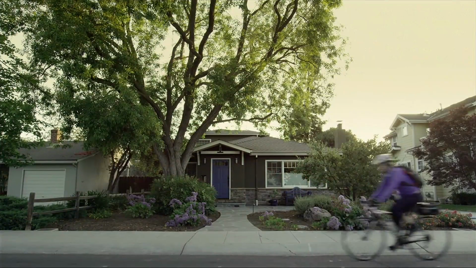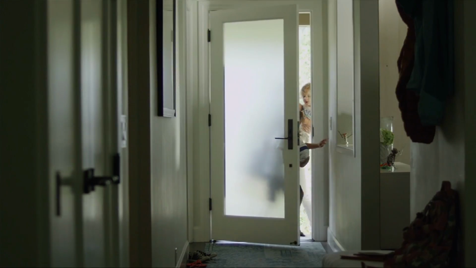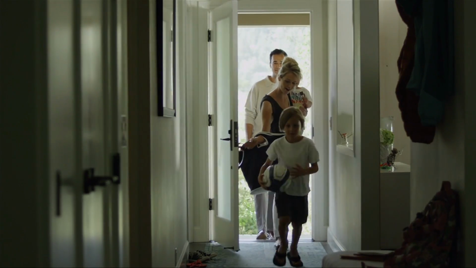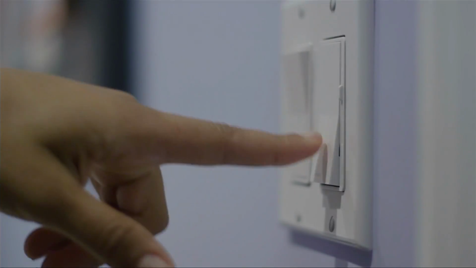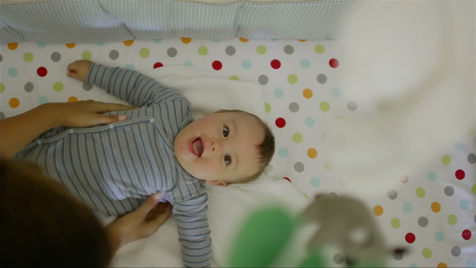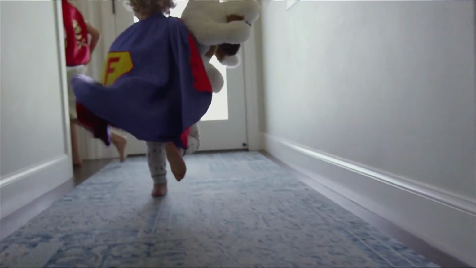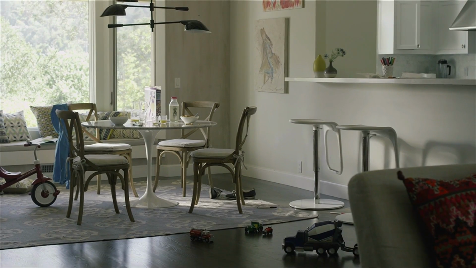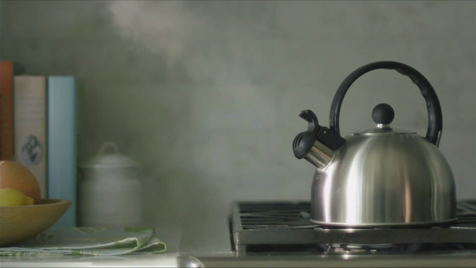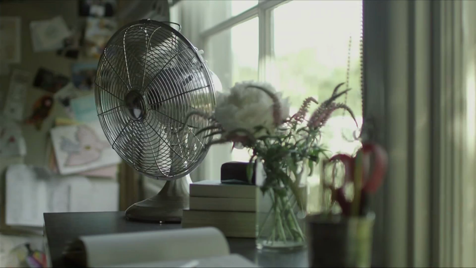All around the world, the home is the center of people's lives. It's where you start your day and end your day. It's where you raise a family and make memories with the people you love. So wouldn't it be cool if our homes could be more aware? If our homes could learn from us and help take care of us?